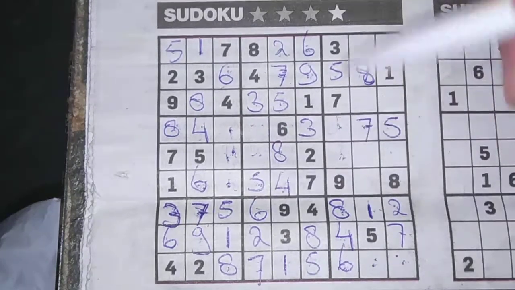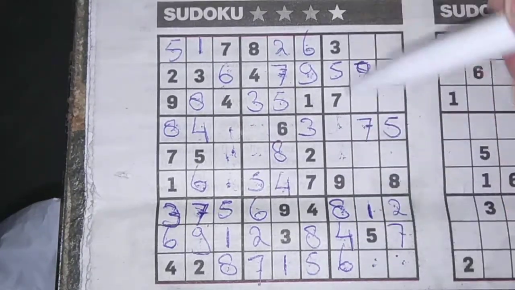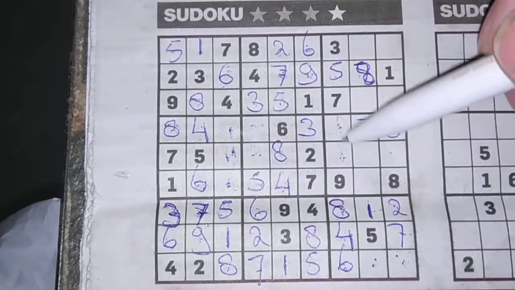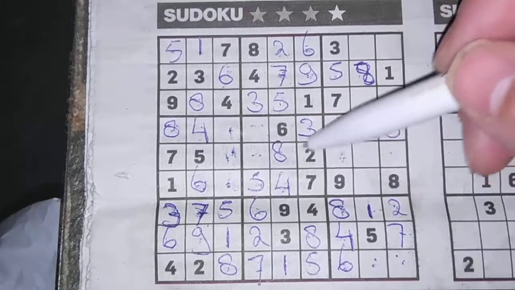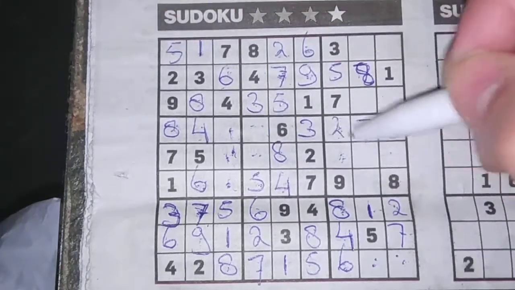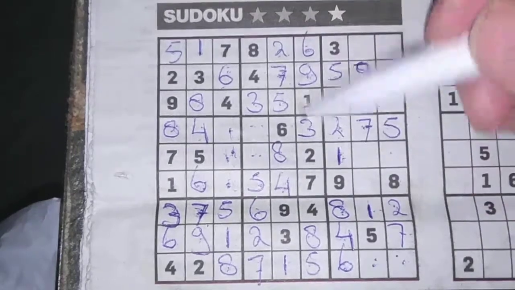Then these 2 numbers are for the numbers 2 and the 1. We have a 2 there, so no 2 here. 2 should be here, and the 1 goes there.